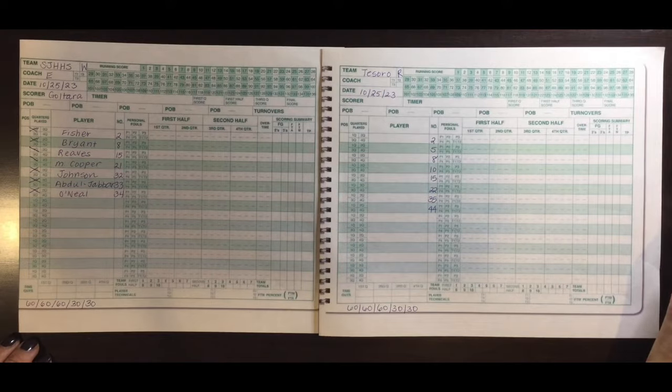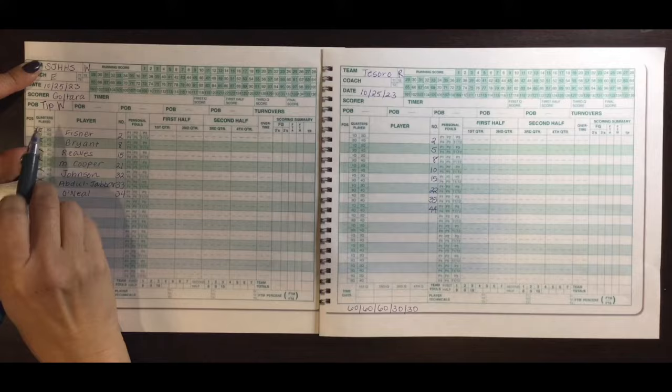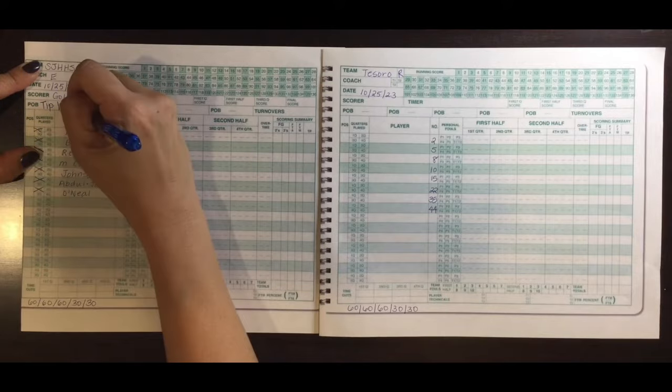So let's just start from the beginning. They'll tip off. Possession of ball is what this stands for. So at tip, say San Juan wins the tip. So I put tip and I put white. The next possession on a jump ball or the next period will be Tesoro ball. So this is how I do it: I just put tip, white wins the tip. So then the next one will be Tesoro.